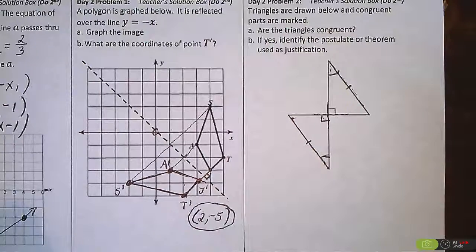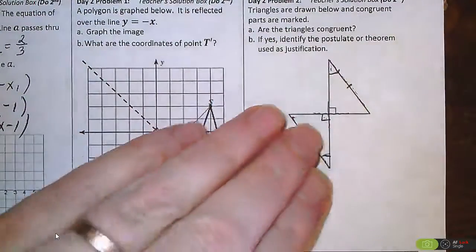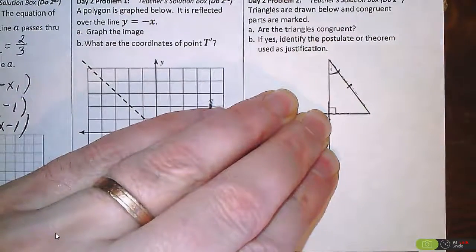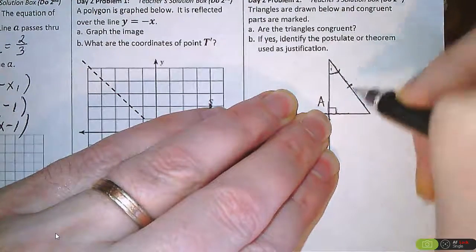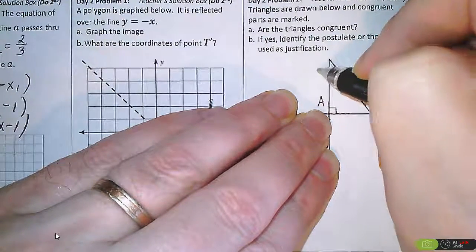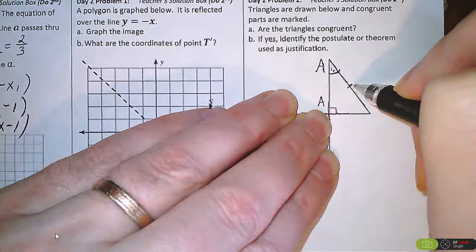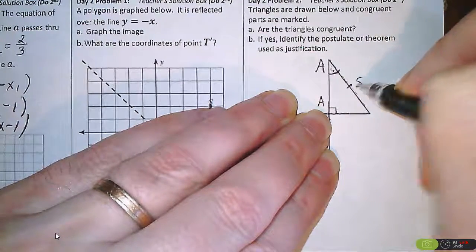Now, are the triangles congruent? Are they the same size and shape? We have some ways to tell, and our techniques were called side, side, side, side, angle, side, and so on. So we need to see if our situation matches one of the 4 techniques that we studied. I'm going to focus my attention on one of the triangles and take a look at what information I have. We have an angle that has a mark in it. Then we have another angle that has a mark in it. And then we have a side that has a mark on it.